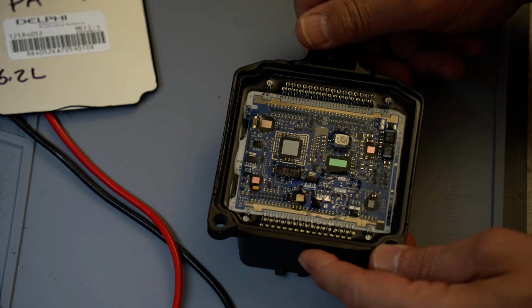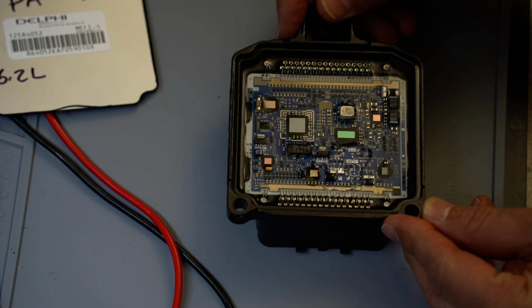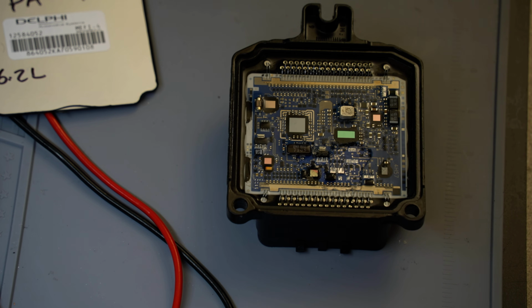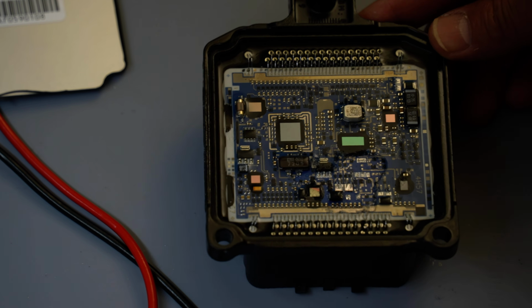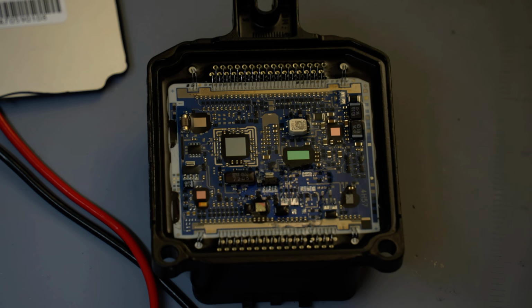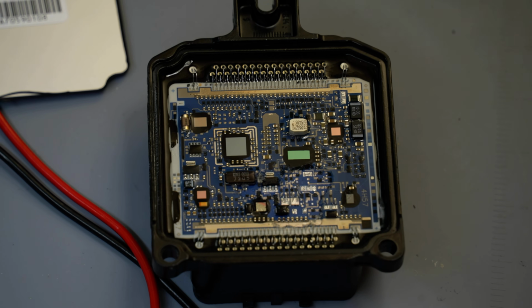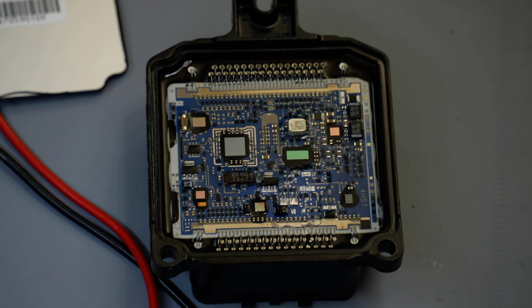Get a little closer. That's as close as I can get. Let me get a light so we can see better. Perfect. And that movement, sorry, is me moving the camera to get you a better look.